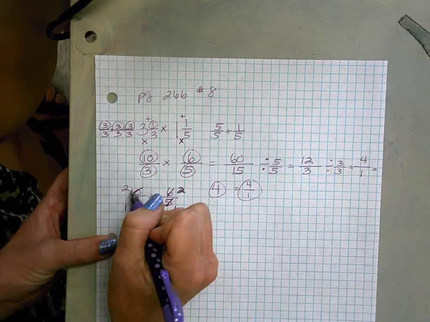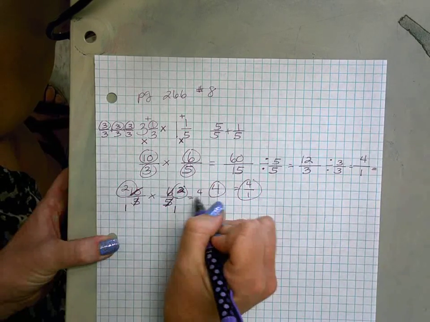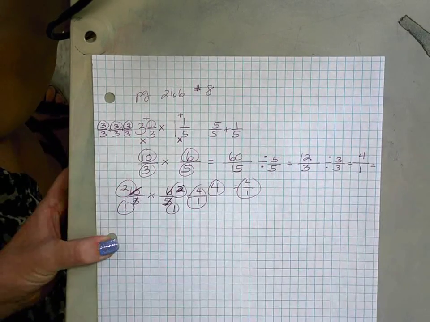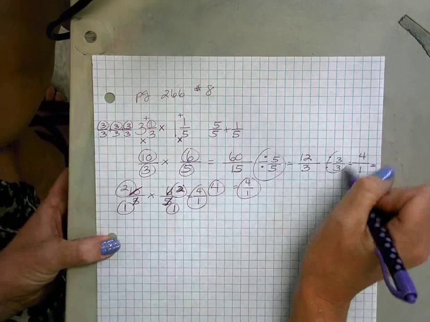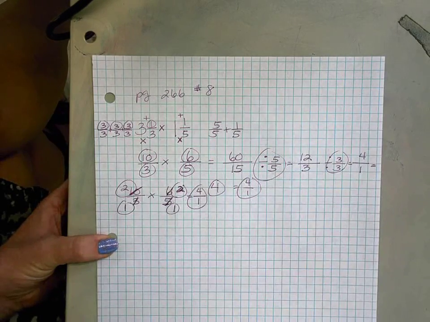Look what happens. 2 times 2 gives you 4. 1 times 1 gives you 1. You get the same right answer, whether you divide in the beginning, whether you divide at the end, as long as you simplify your final answer.